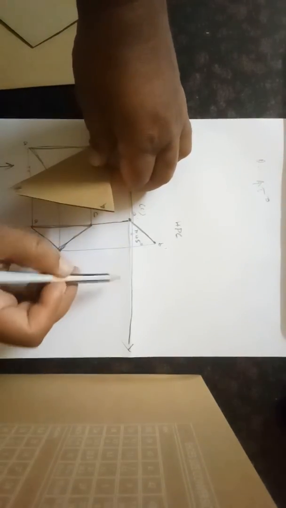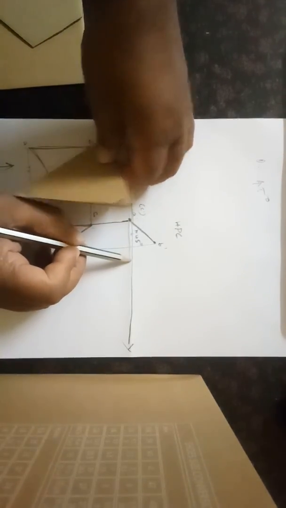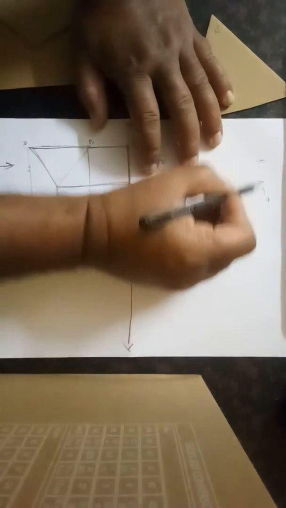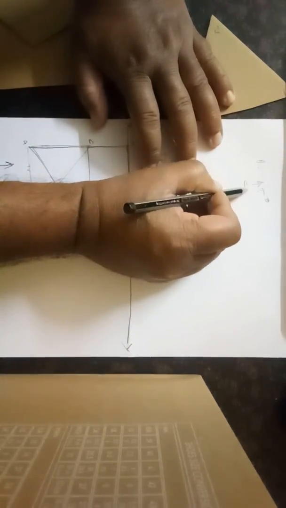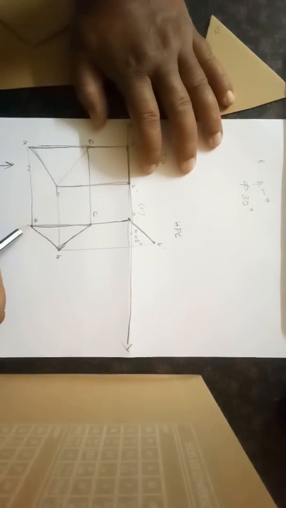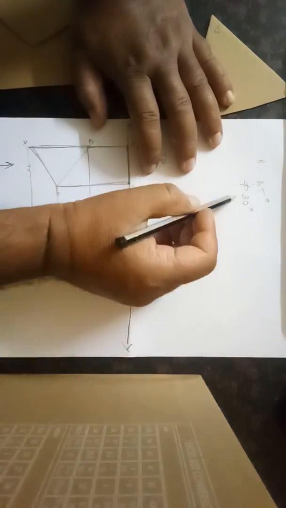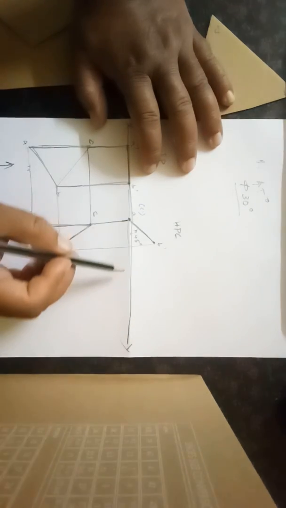So if you turn it like this, how to draw the third set of views, that is the VP condition. Suppose the edge on which it is resting, that is AC, is inclined to VP at 30 degrees.